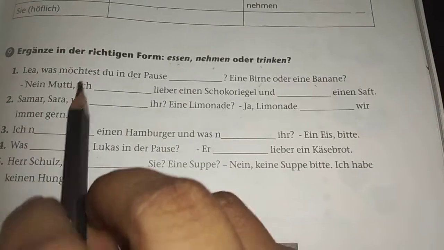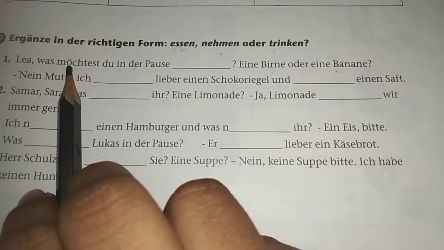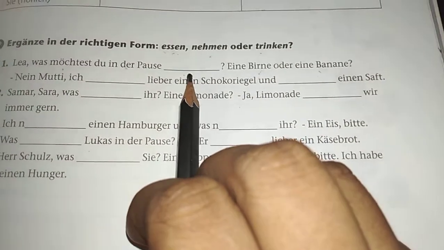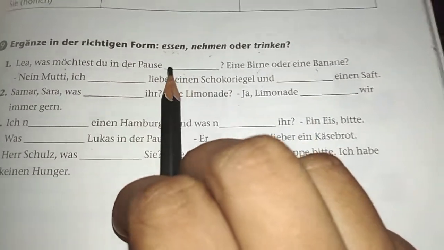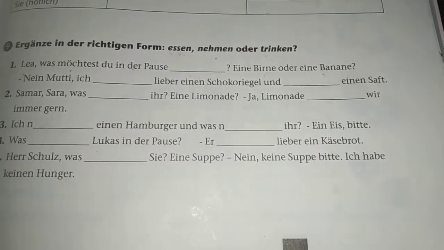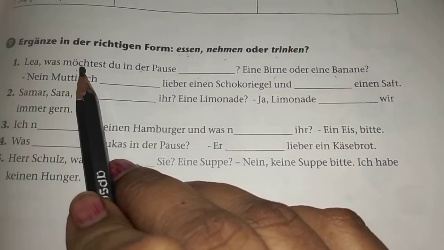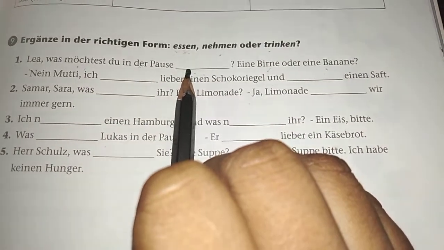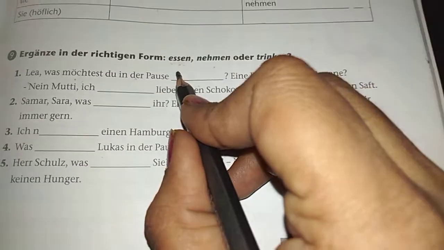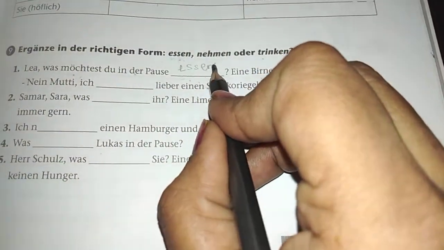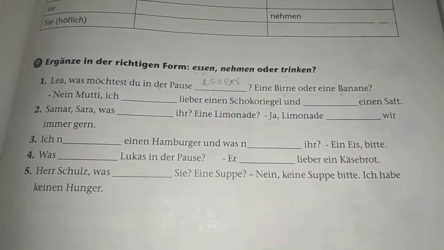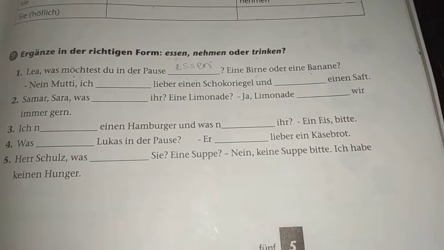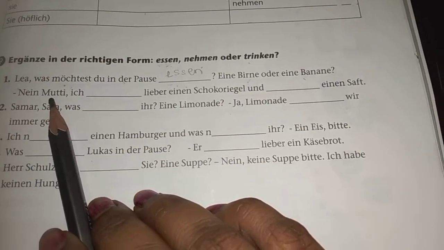Now always remember, whenever möchten is there, in that case the verb should come at the end of the sentence. That's why the blank is at the end of the sentence. But the verb should come in the original form, because we have conjugated the verb möchten. So here essen will come in the original form. So here the answer will be essen. Clear? Now the question is asked, Lee, what would you like to eat in the break? Pear or banana?